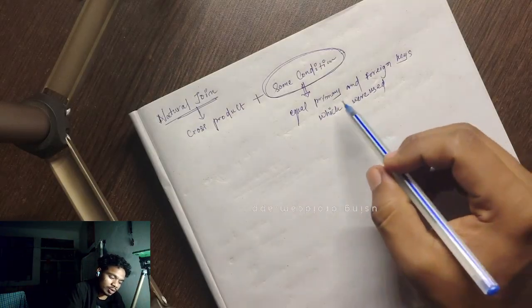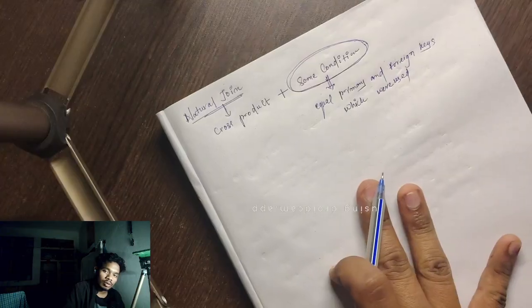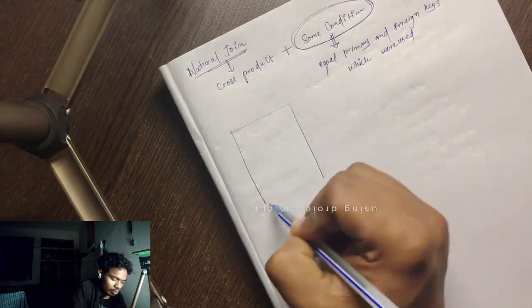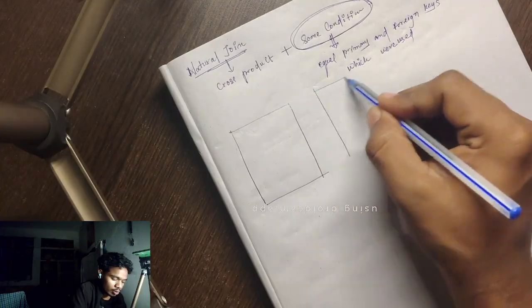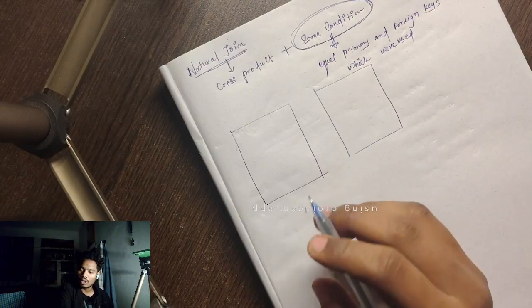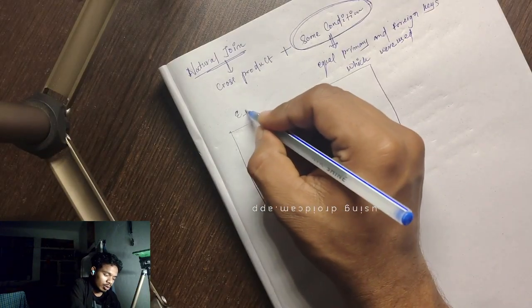Let's suppose we have two tables. One is the employee table and one is the department table.